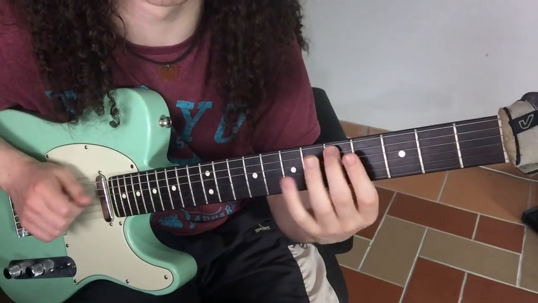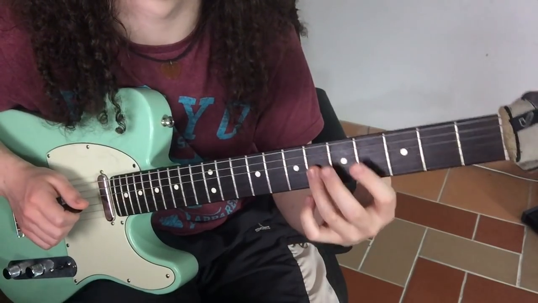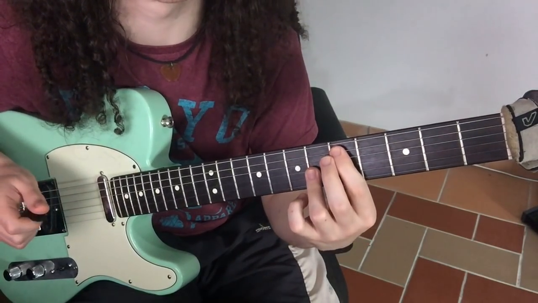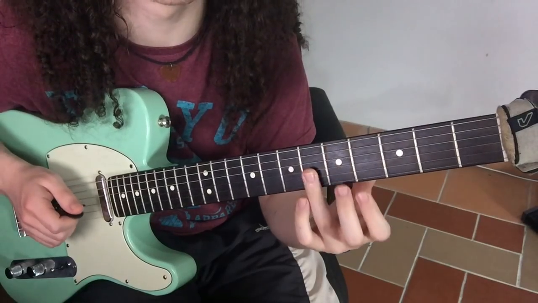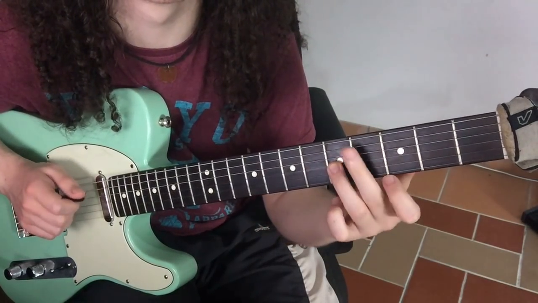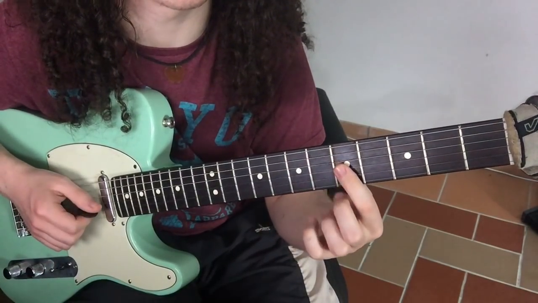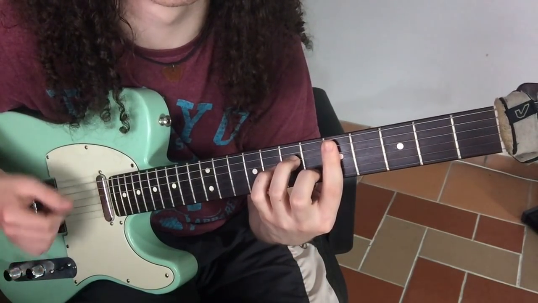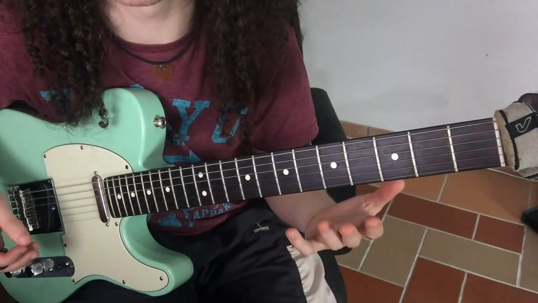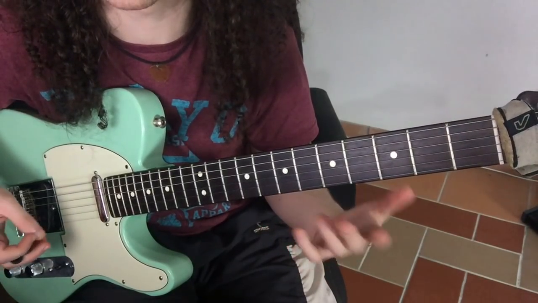Here's the 7th. 1, 2, 3, 4, 5, 6, 7. Okay, but this will be our major 7. If you want our minor 7, just move it a fret below. So minor chord with the minor 7th right here. D minor 7.